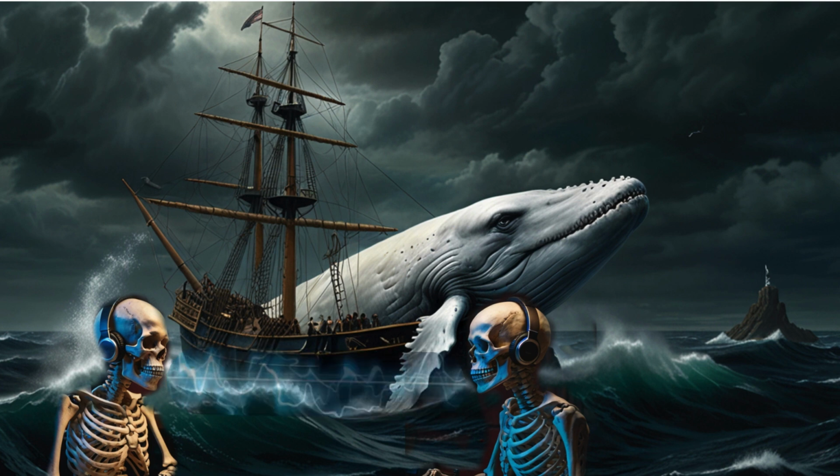Welcome back to the final part of our deep dive into Moby Dick. It's been a wild ride through Melville's masterpiece, hasn't it? It really has. We've unpacked Ahab's obsession, the symbolism of the white whale, Melville's unique writing style, and so much more. But before we wrap up, I think it's important to consider the historical context of the novel. Moby Dick was published in 1851, a time of immense change and upheaval in America.